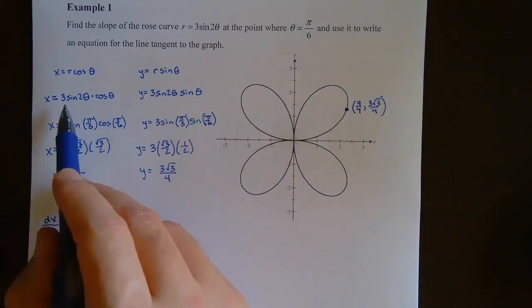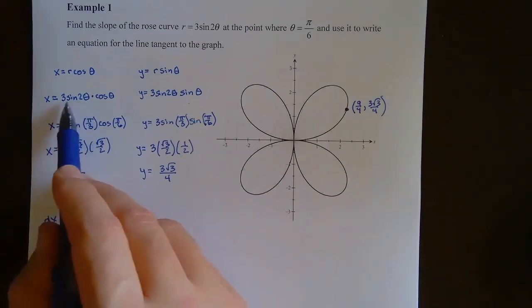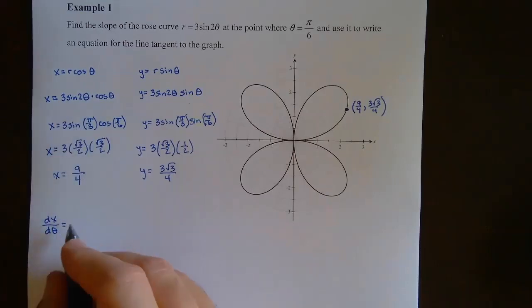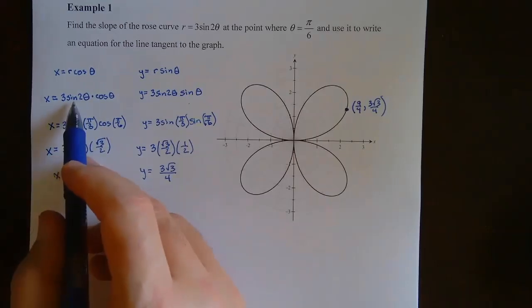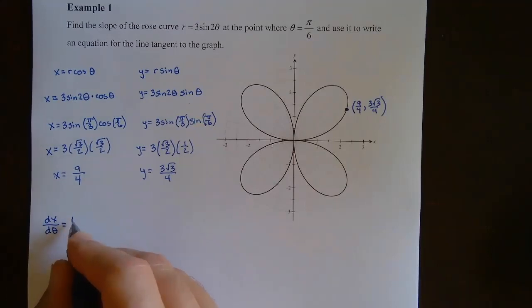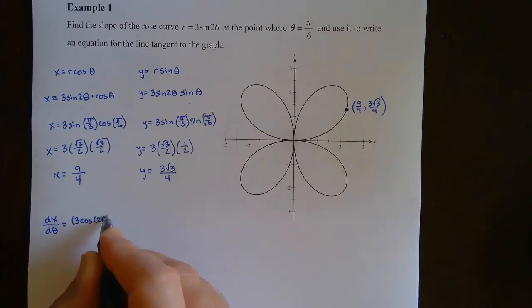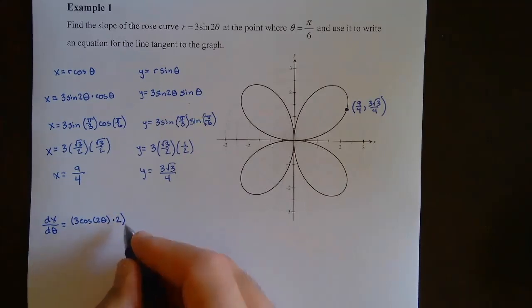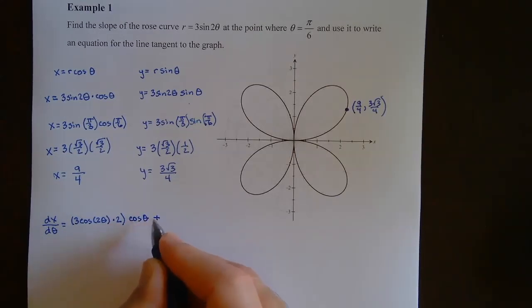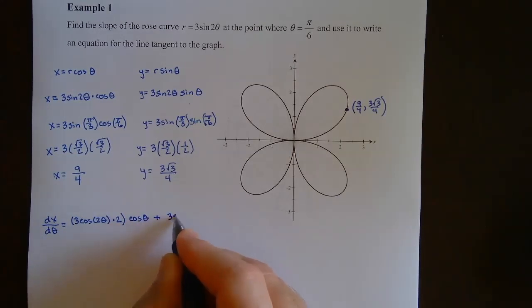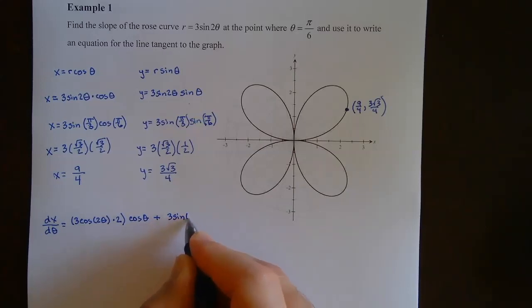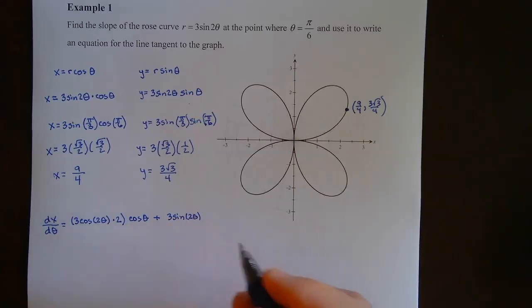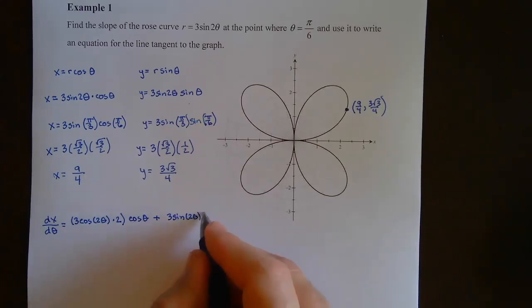So this is going to be the derivative of the first function. That would be 3 times the derivative of sine, which is cosine. So this is going to be 3 cosine of 2 theta times 2, times cosine of theta, the second function, plus 3 sine of 2 theta, and then the derivative of cosine theta is negative sine theta.